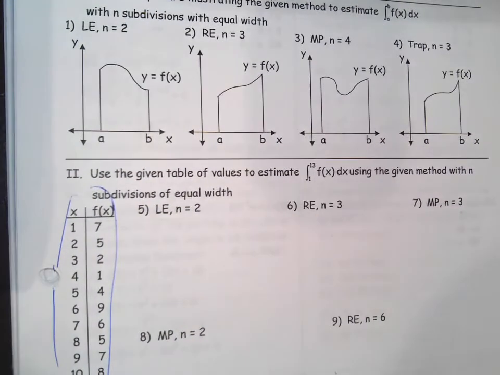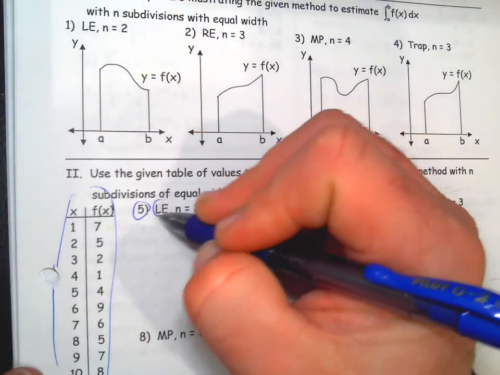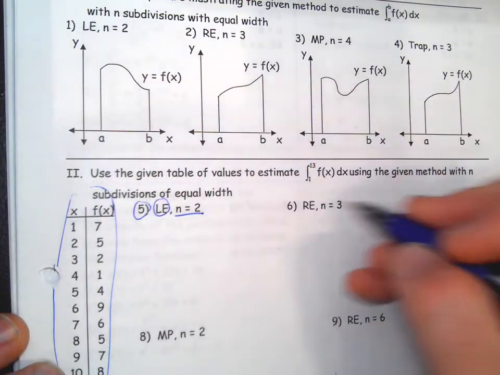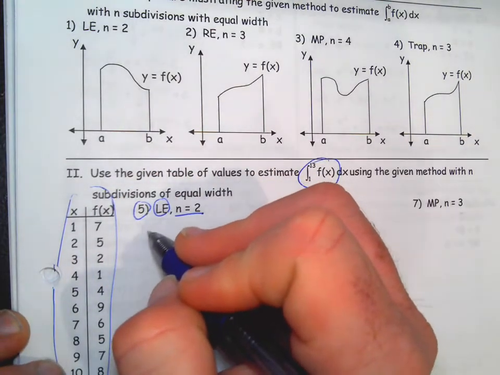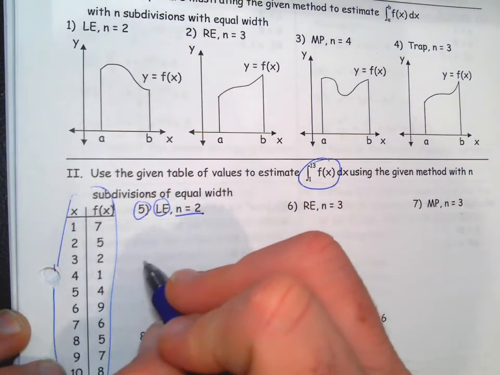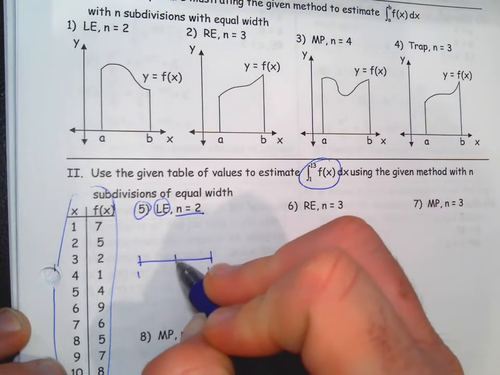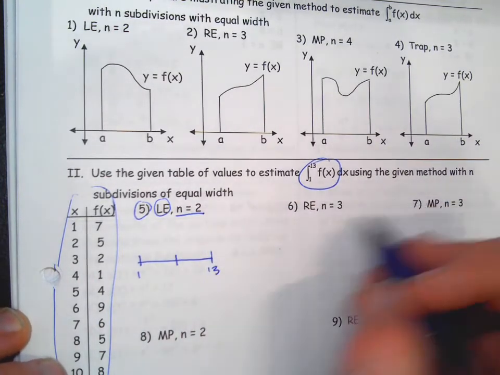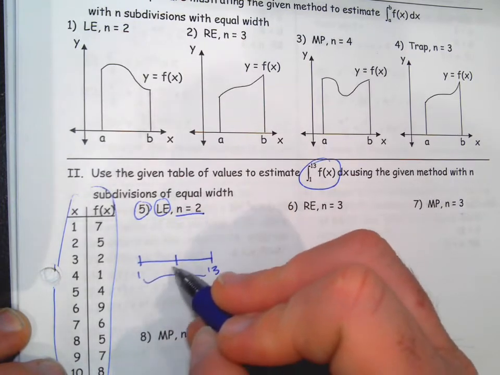Now, what we have to do, for instance, on this one, it says use the left end with 2 subintervals, and we're estimating this for each of them. So I would draw pictures for these. I'd say, okay, we're going from 1 to 13, but we're just going to do 2 subintervals. So what would this x value be if they're equal? Well, I would find this distance, cut it in half, and I get 6 and add that to the bottom or subtract from the top.